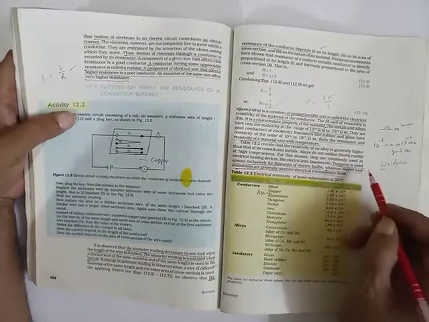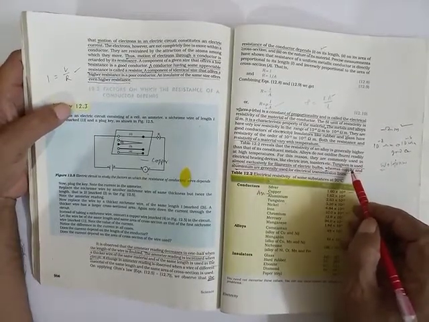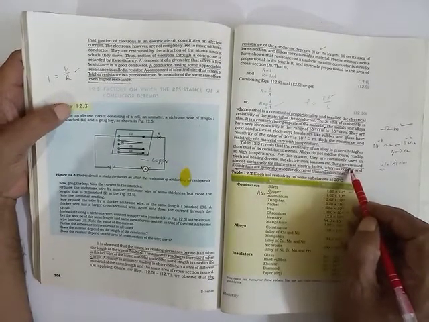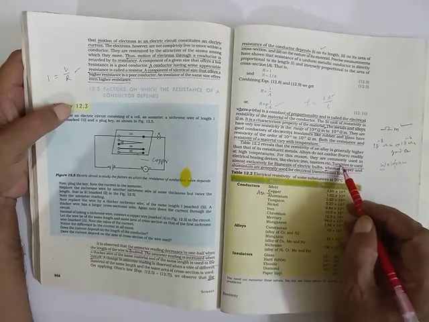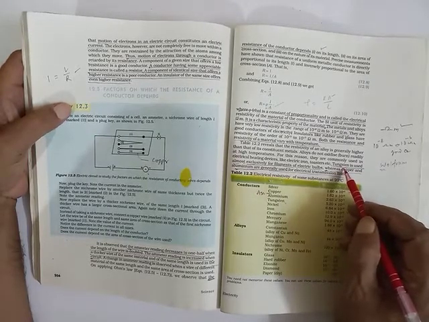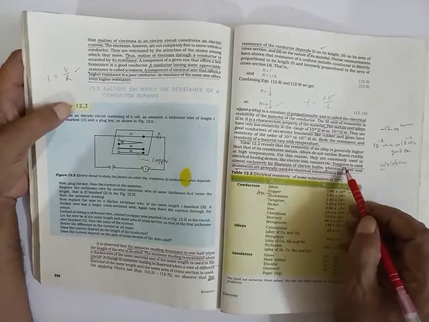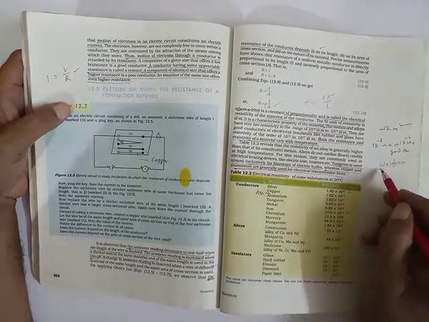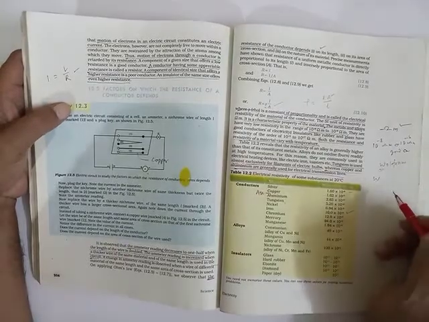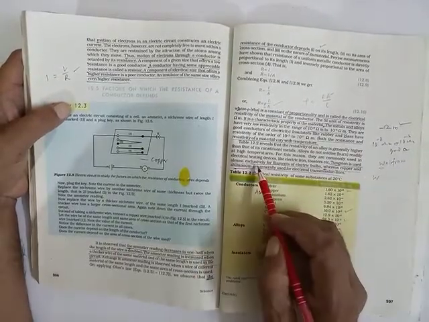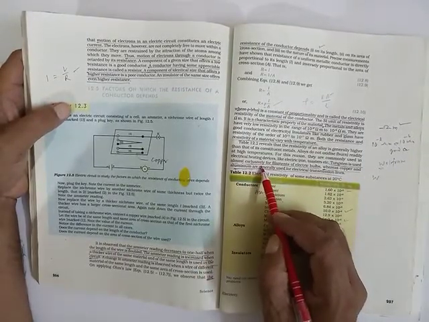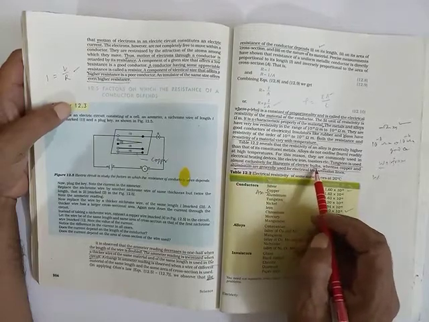And the most important thing in this paragraph is tungsten. Tungsten is also known as wolfram. The Greek name is wolfram, and the symbol of tungsten is W. It is W. It is used almost exclusively for filaments of electric bulbs.